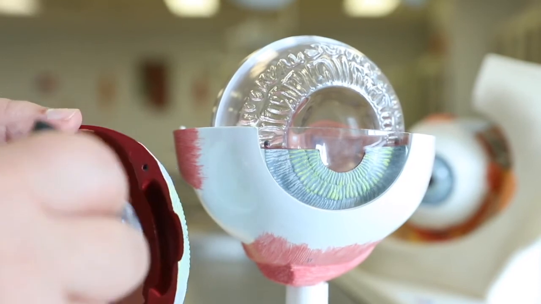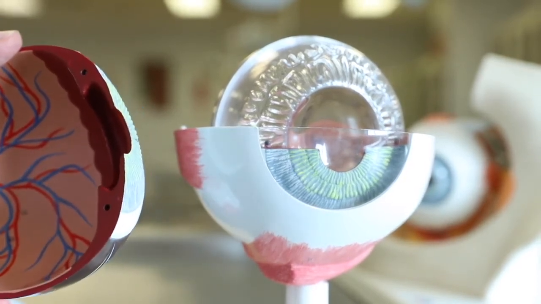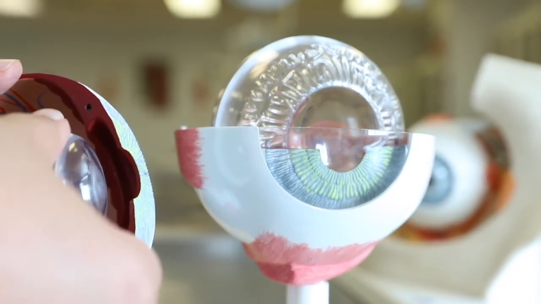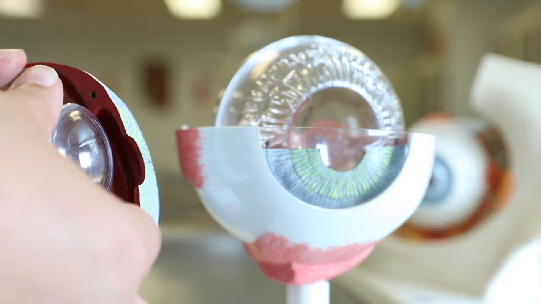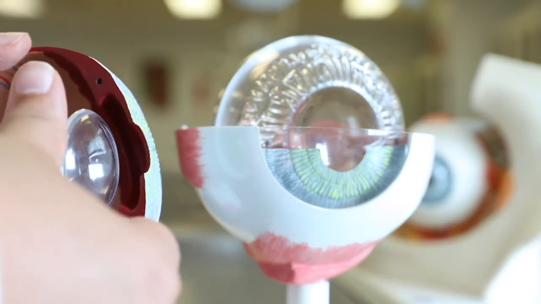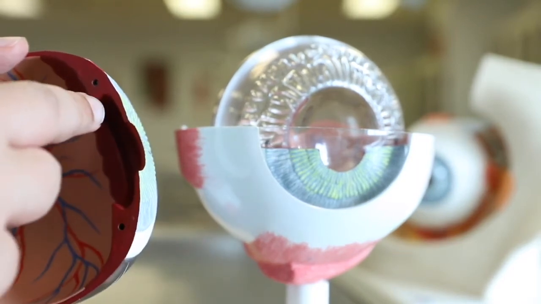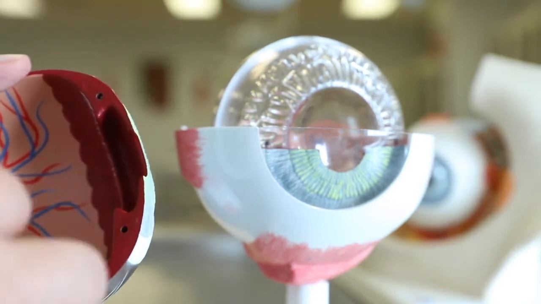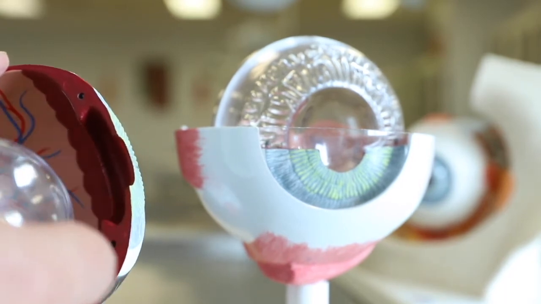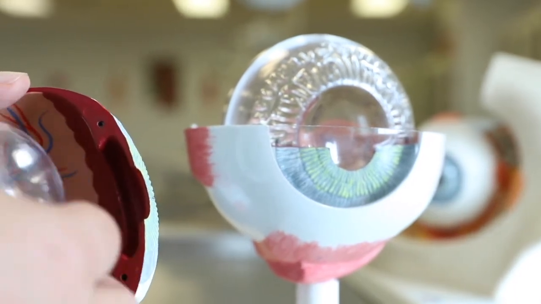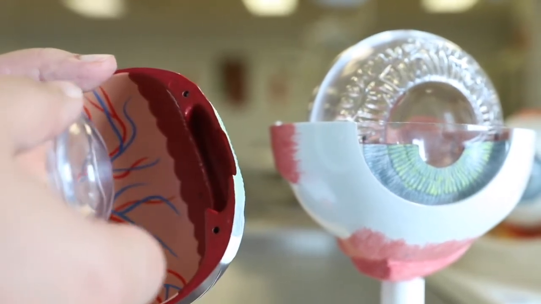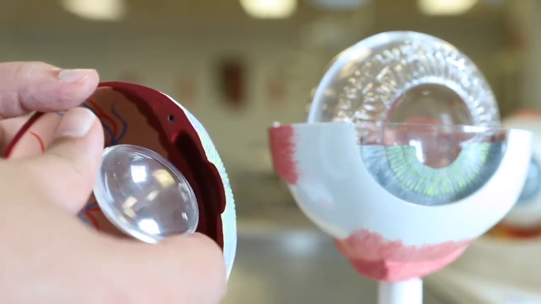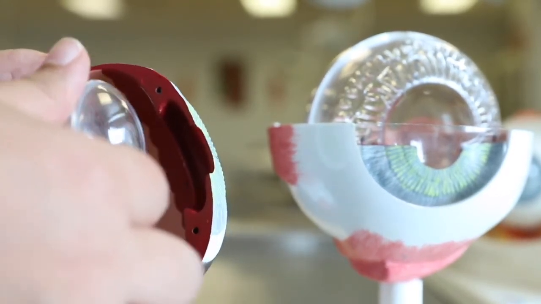So the lens can connect to the ciliary body by the suspensory ligament, between the lens and the ciliary body. If you focus on a specific structure in the vision field, the ciliary body or the ciliary muscle will contract, and that will adjust the focus of the lens and make it clear.